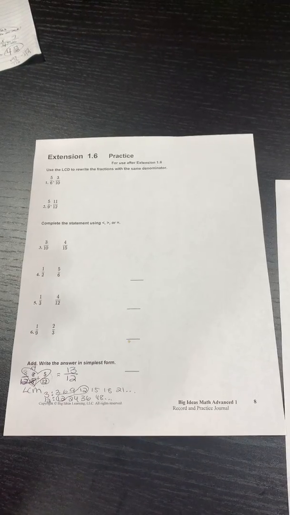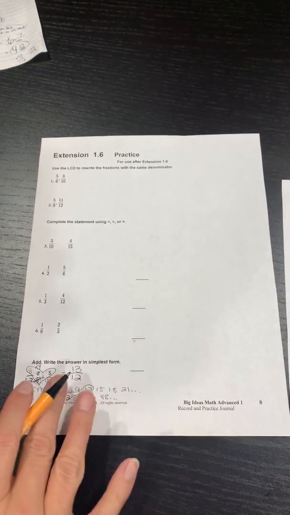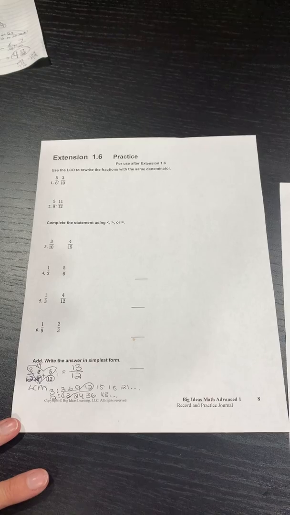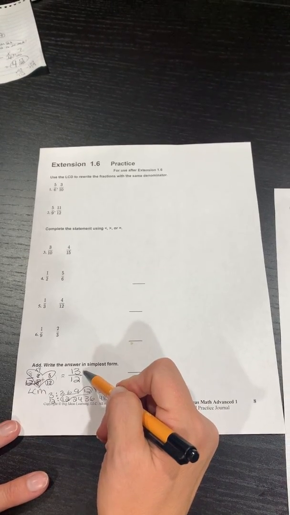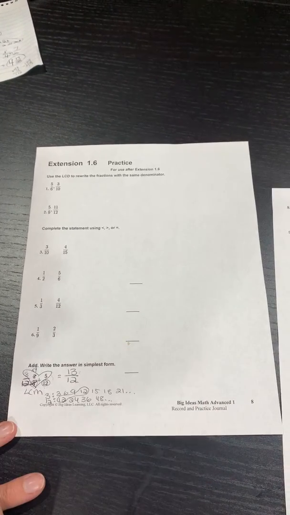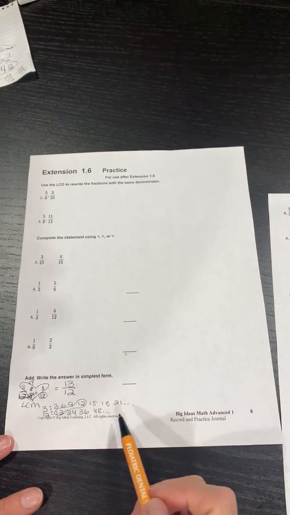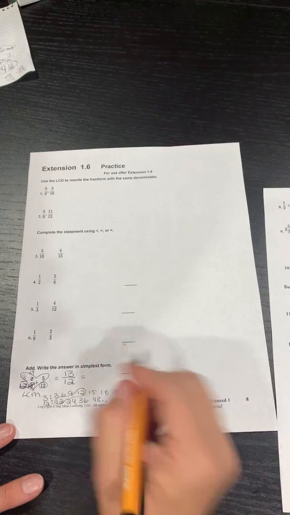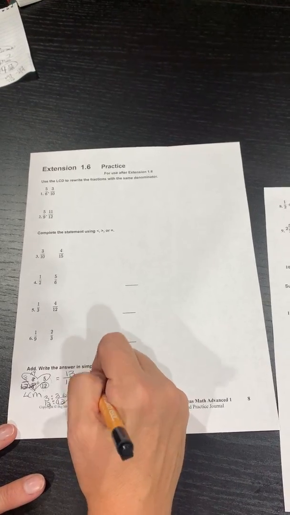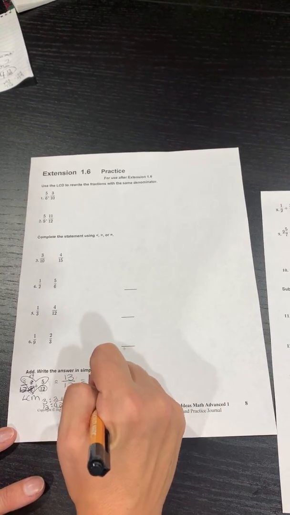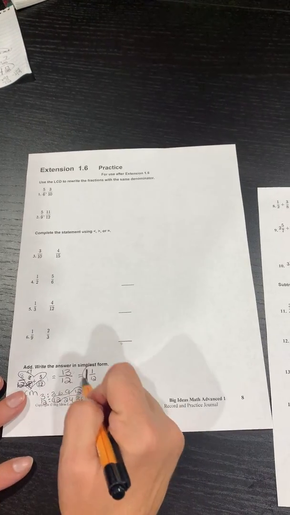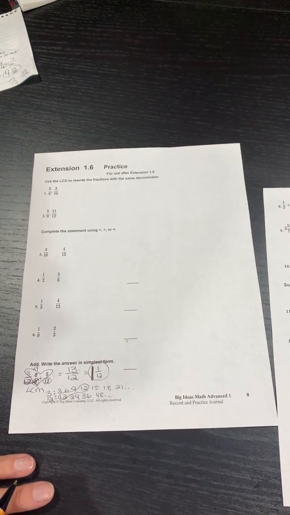But some of you already see a problem here. Hold up. We have what we call an improper fraction, and that's when the number on top, the numerator, is bigger than the number on the bottom, the denominator. So I have to think, how many times can I fit 12 into 13? Well, I can fit 12 into 13 one whole time, and I would have 1 left over out of the 12. So my answer would be 1 and 1/12.